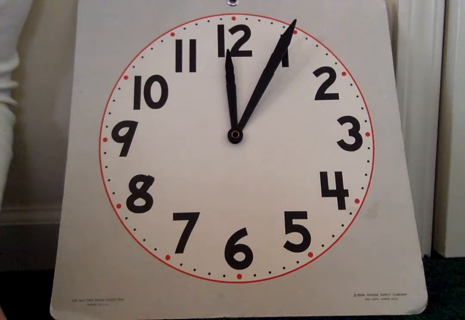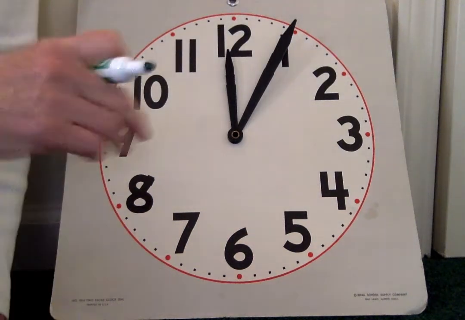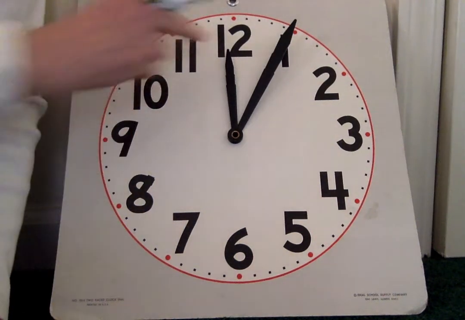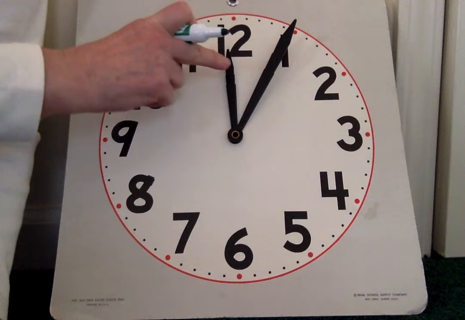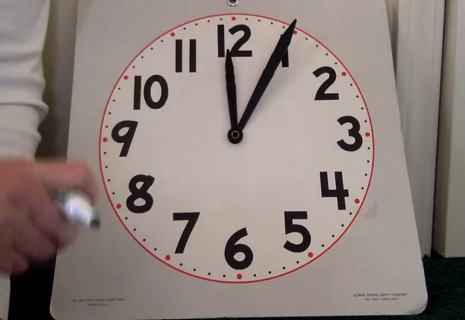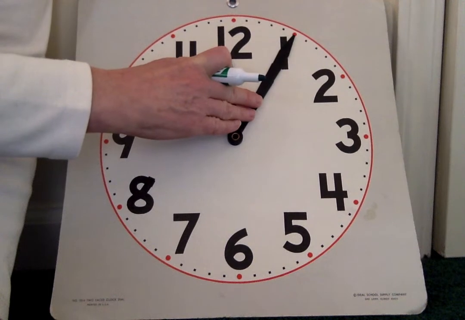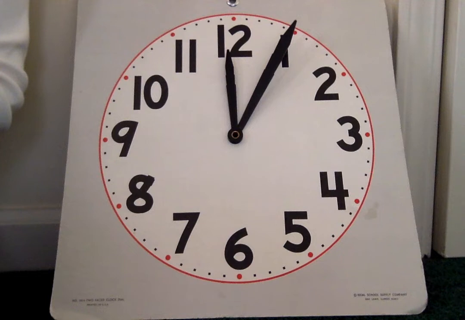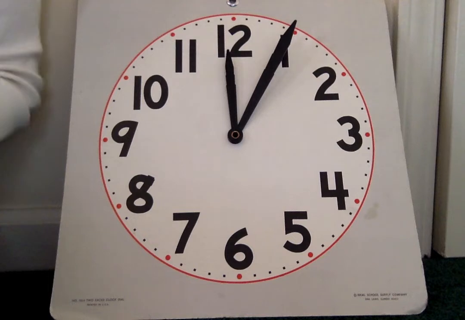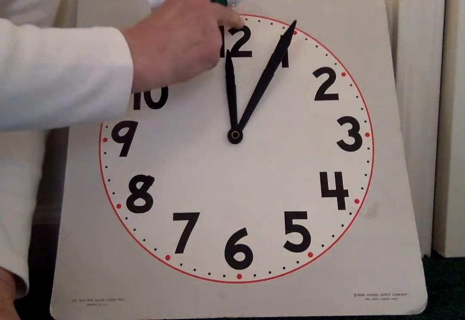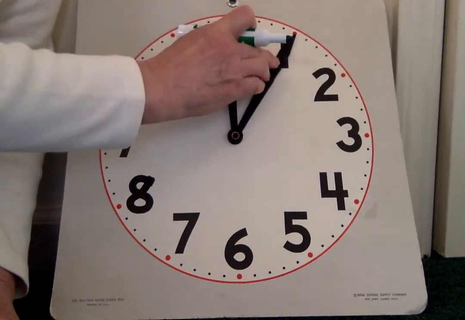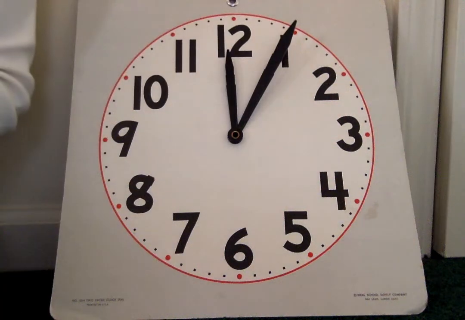Let's see, can we still see that? Okay. So the baby says, hey, we're at 12. And you say, no, I'm a little past 12. I'm already moving on past 12. How many minutes past 12? You are 12 minutes past or after 12. Excuse me, you're not 12 minutes. You're 1, 2, 3, 4, 5 minutes after 12.